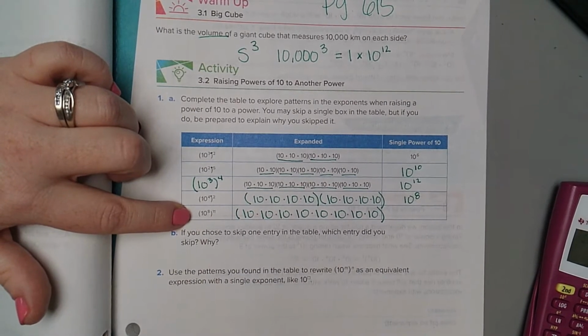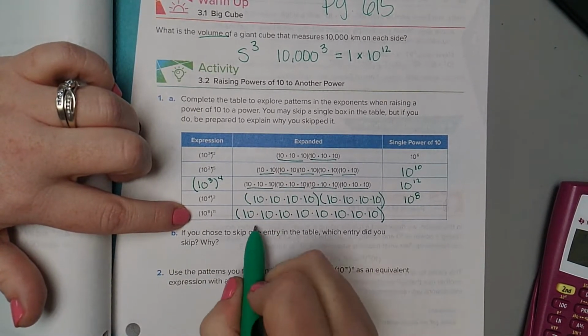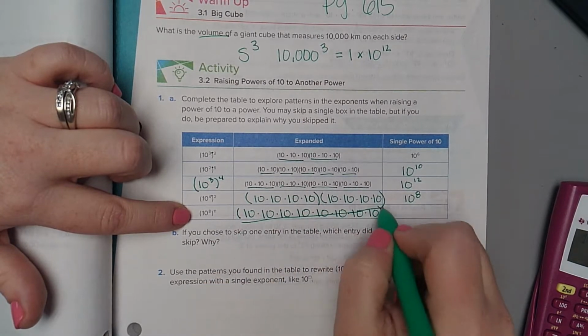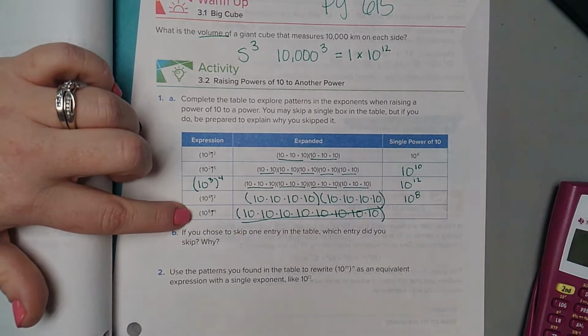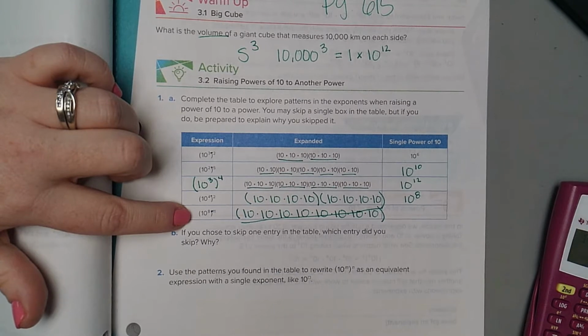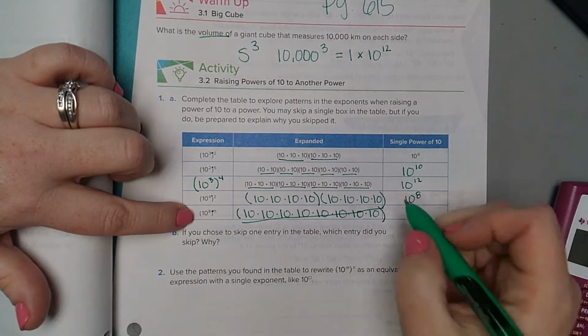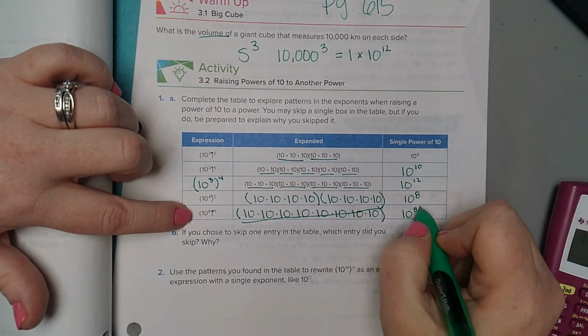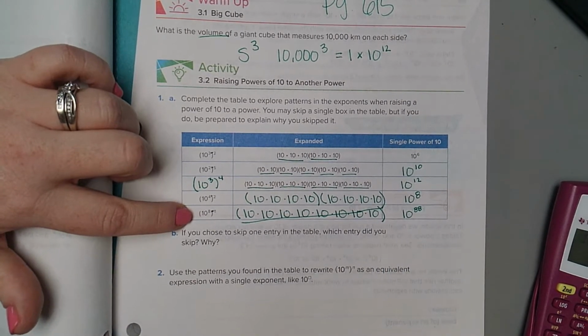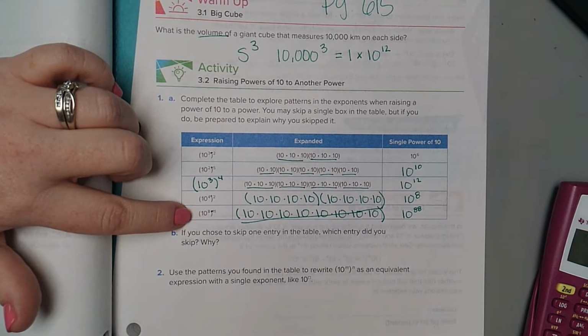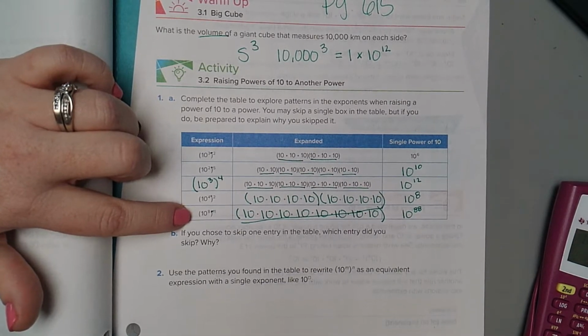So we're going to skip this part, and we're going to use the rule. When you have 10 to a power raised to another power, you multiply them. So we have 10 to the 88th power. We're not going to write 10 times 10 88 times.